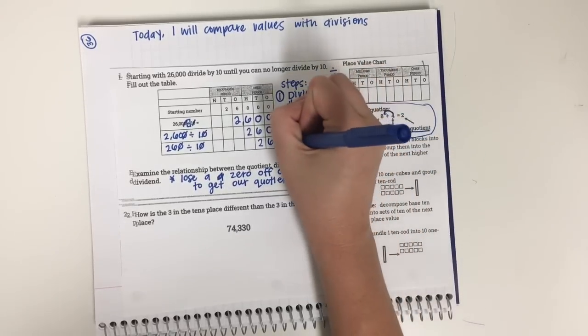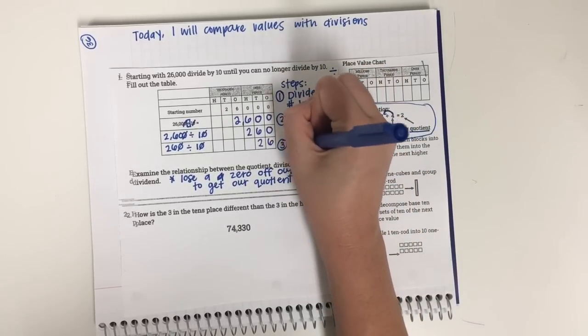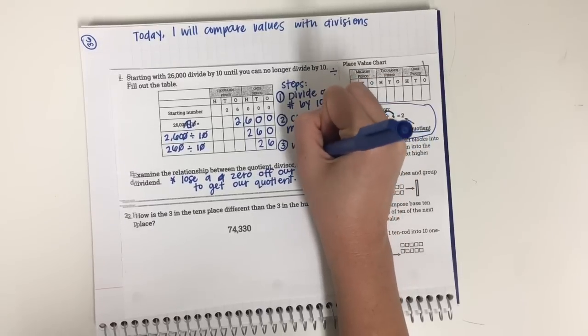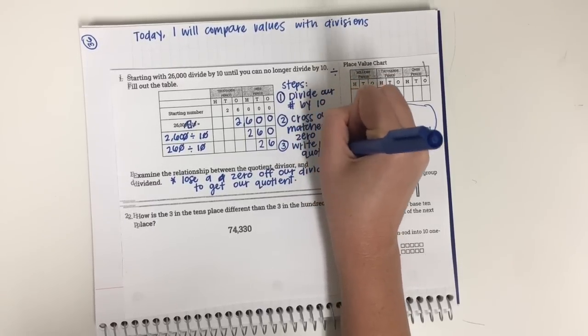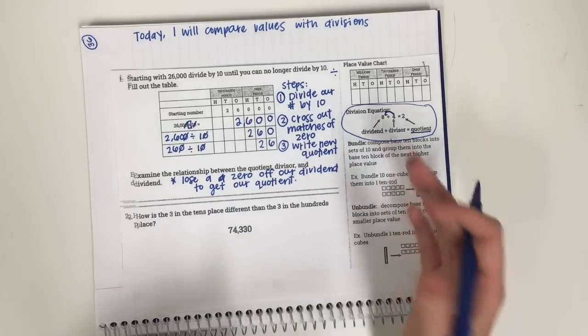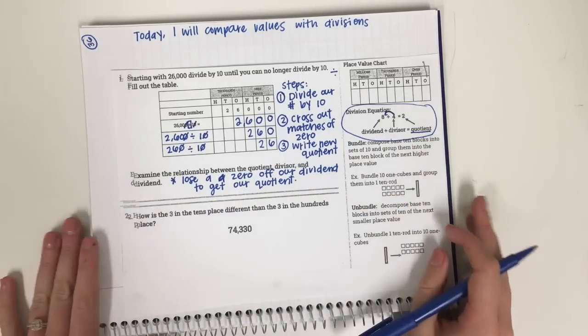Okay? And then 3. Write new quotient. And you just keep going until you can't go anymore. So you go until they tell you to stop. Okay? So it's the same thing as yesterday. We're just moving down. We're losing value.